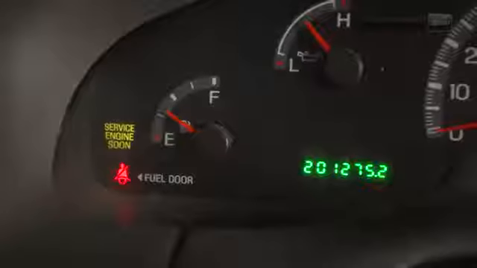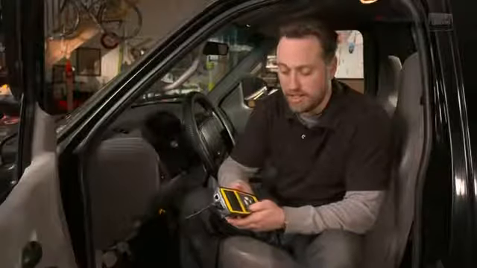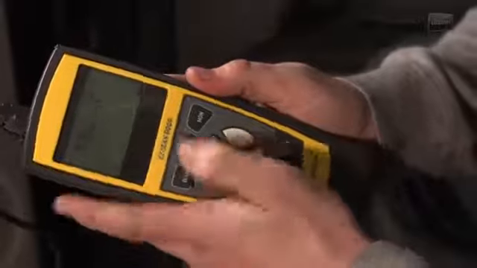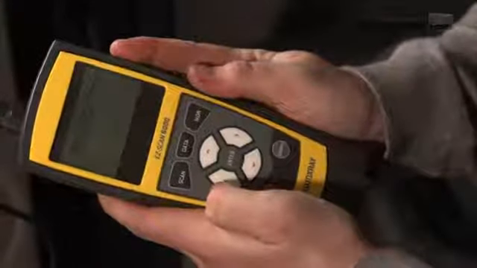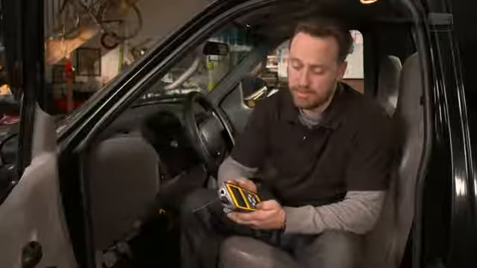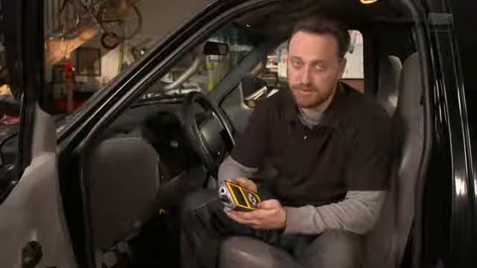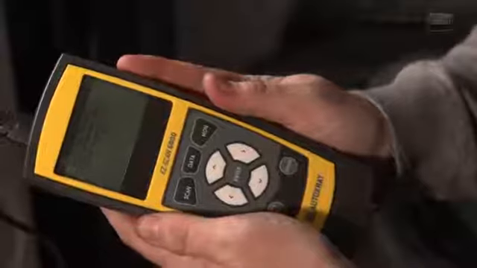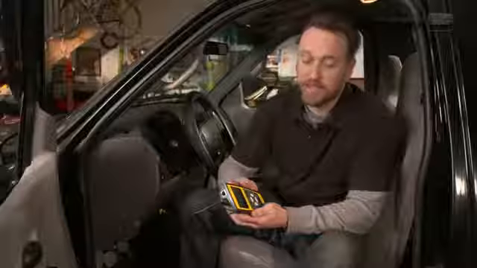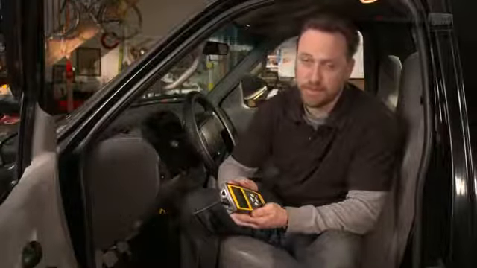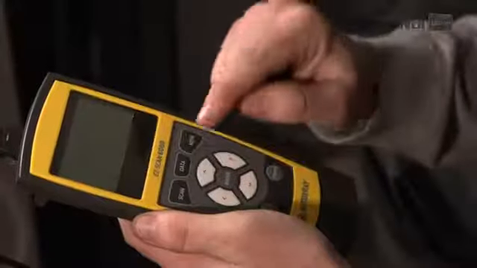The check engine light on this car is on, so we're going to now scan the car to find out what the problem is. Press scan here, follow the directions on the screen, and now it's talking. It's a really easy process. You just wait for the computer to do its work. So now it's talking to us and telling us what's wrong, and now the scan has been successful and we can go in and figure everything out now.